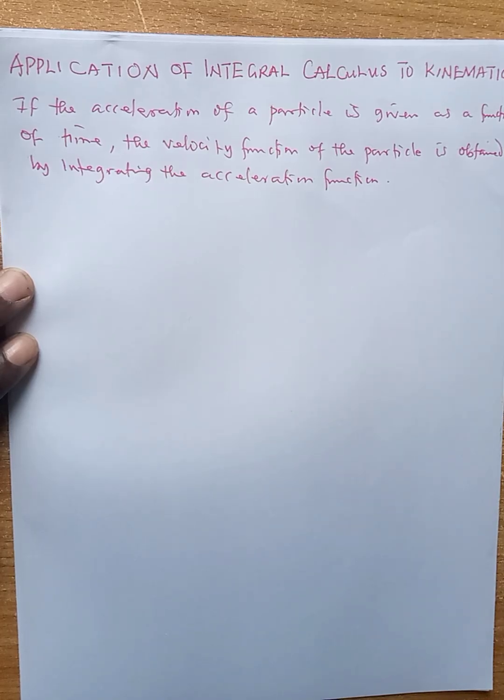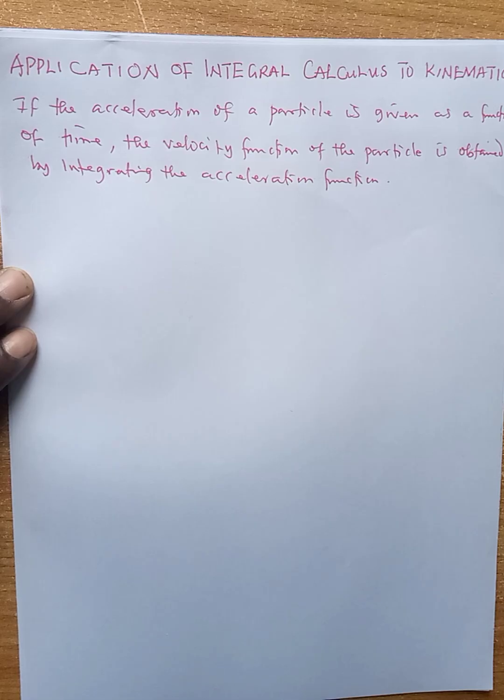That is, if you are given the acceleration function as a function of time, then to get the velocity function, you have to integrate the acceleration function.